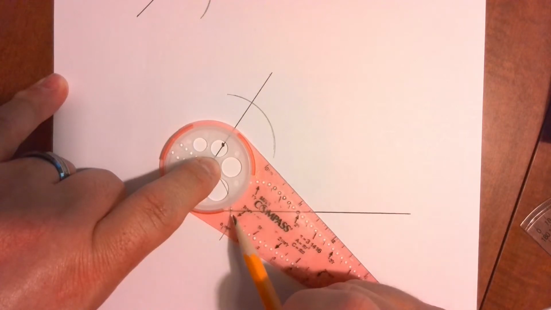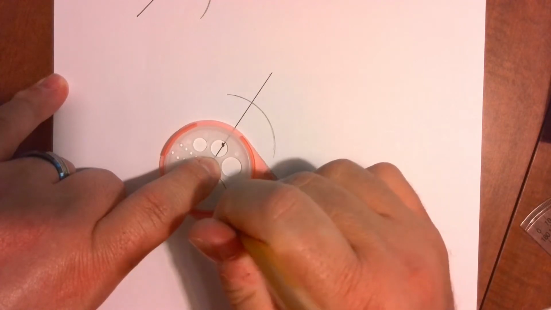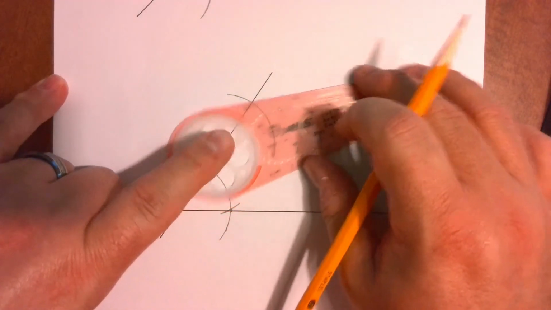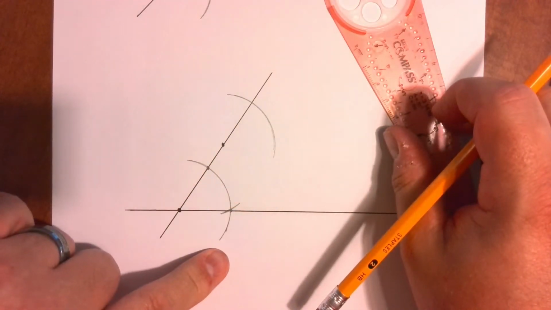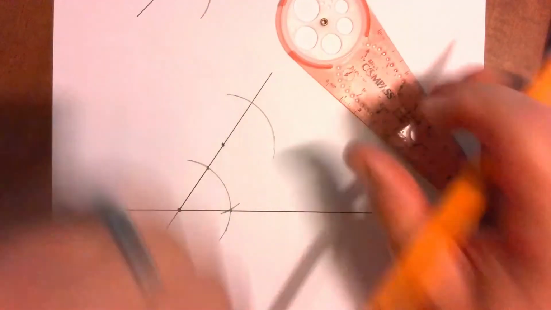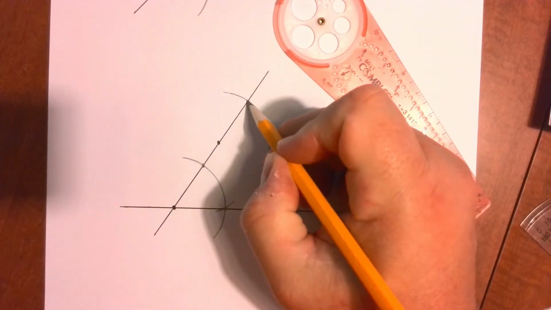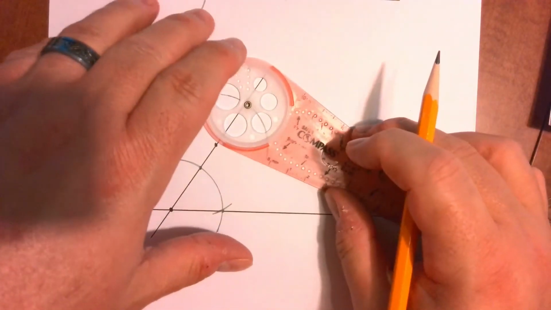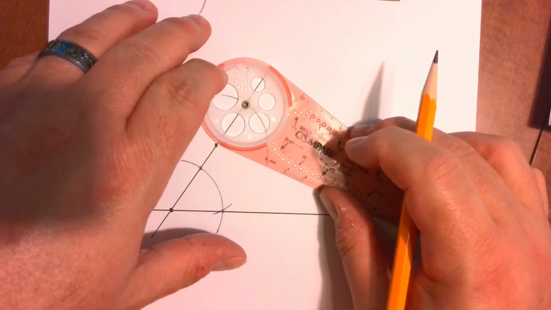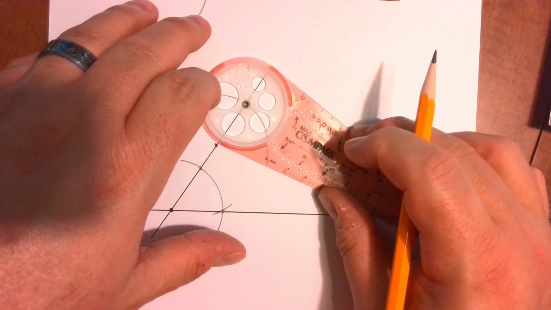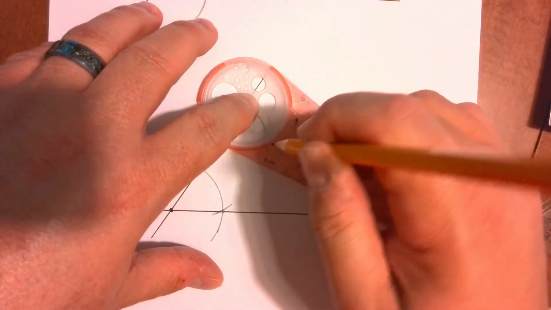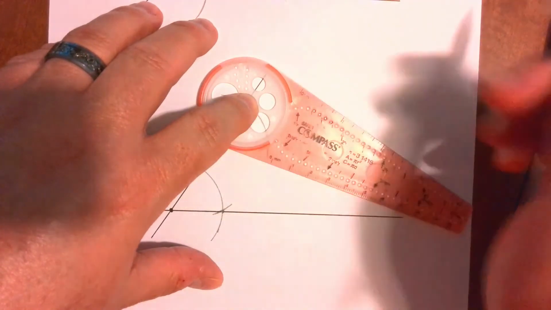That one looks pretty good, so that innermost and that's pretty good. So I'm going to come back over to this one and make the same mark from that point. So we got our innermost hole right there, so there's our mark.